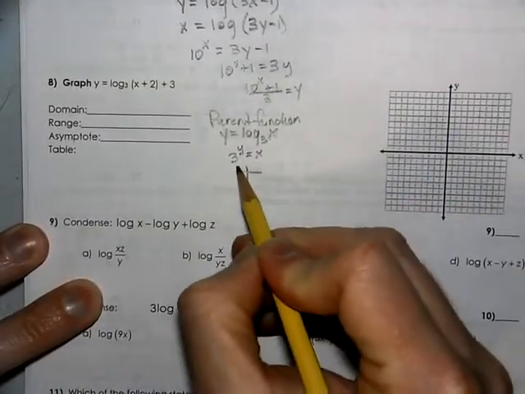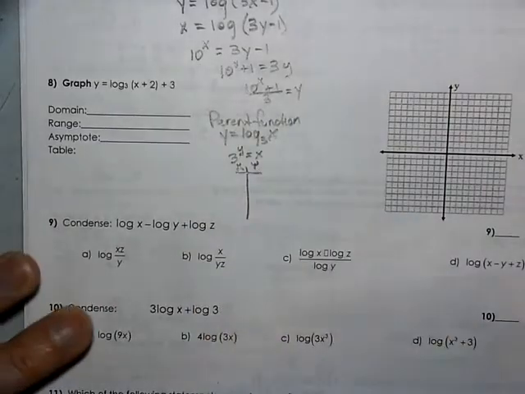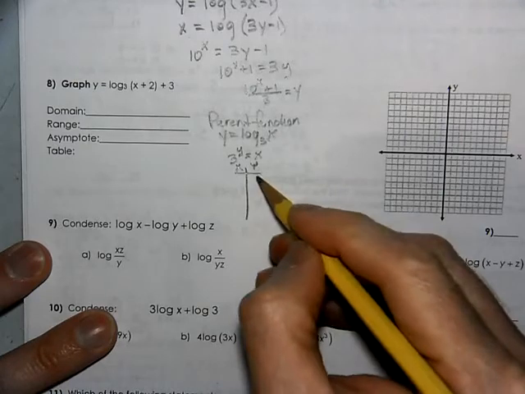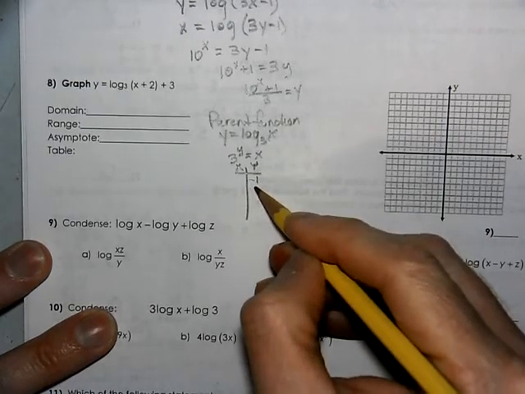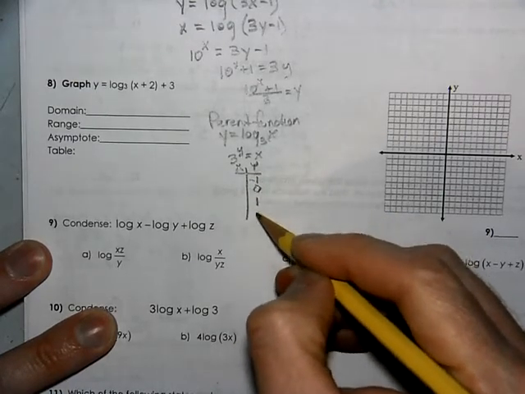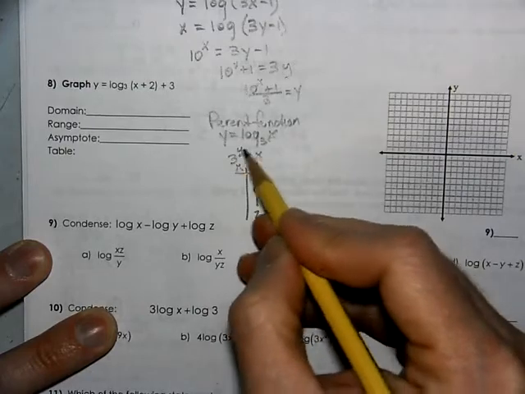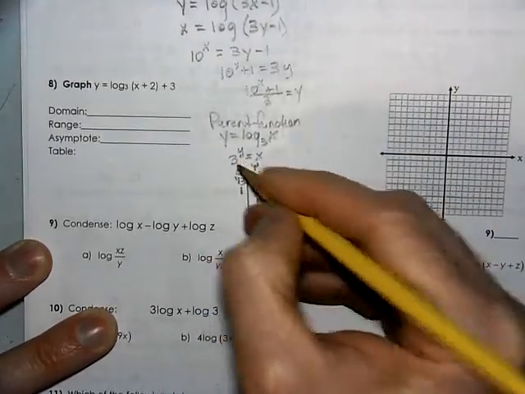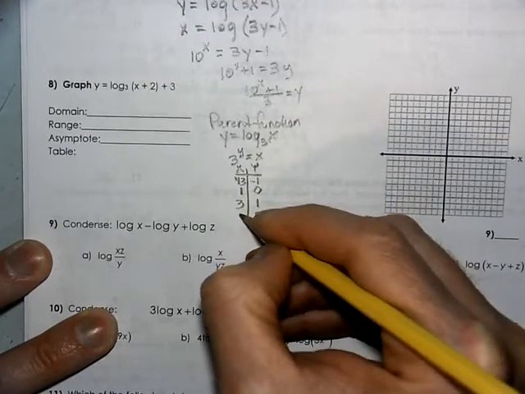So to help us decide where our coordinates are going to be, we pick values for y. We can pick -1, 0, 1, and 2. -1 would give us 1/3, 0 would give us 1, 1 would give us 3, and 2 gives 9.